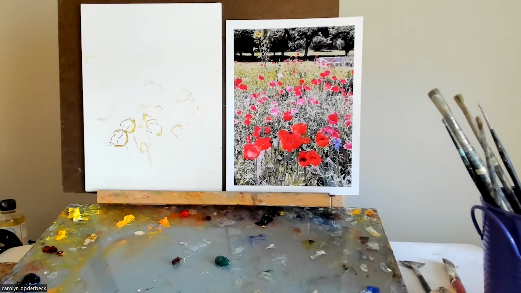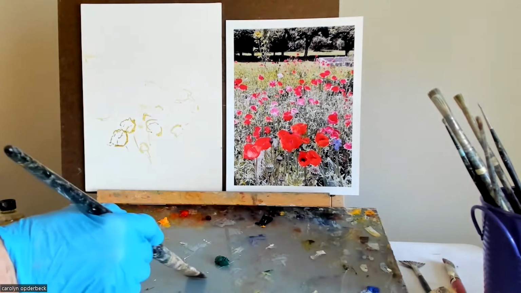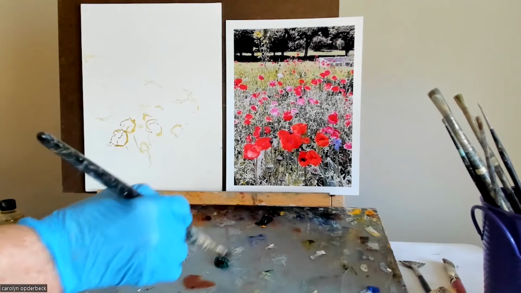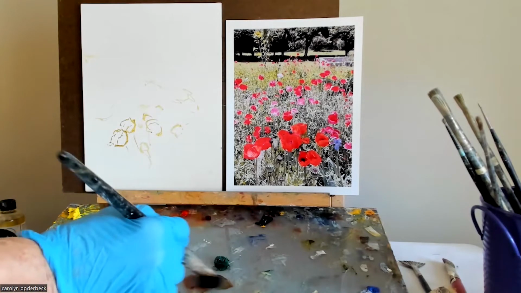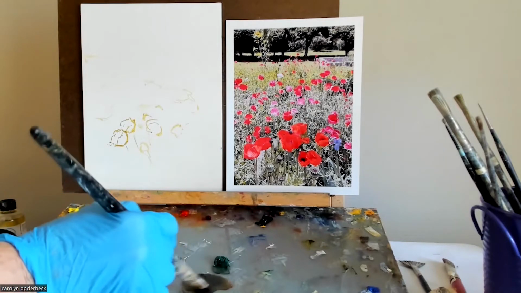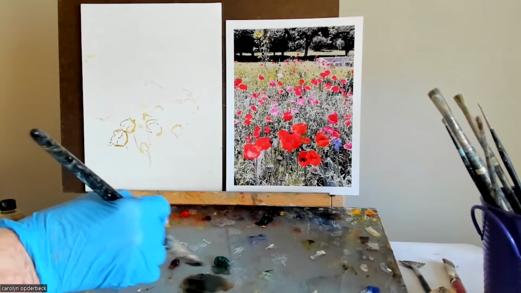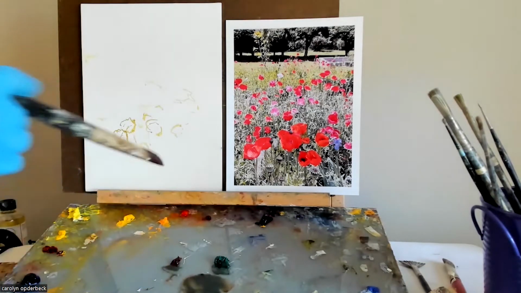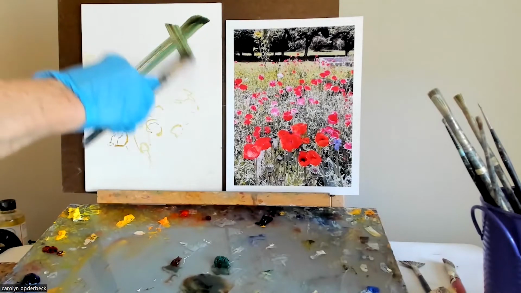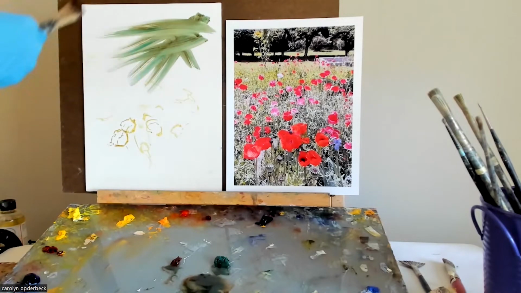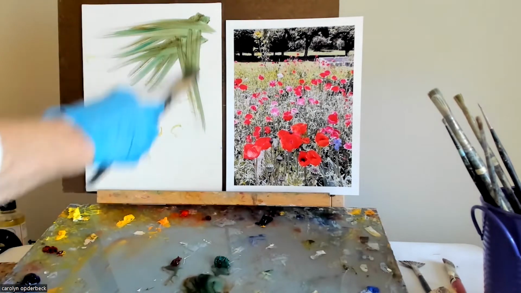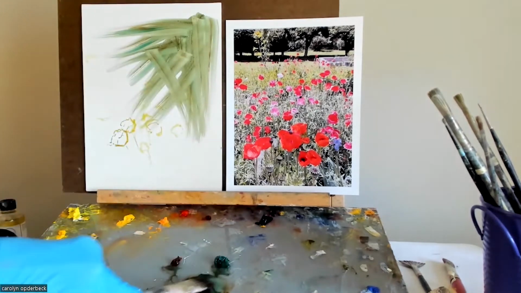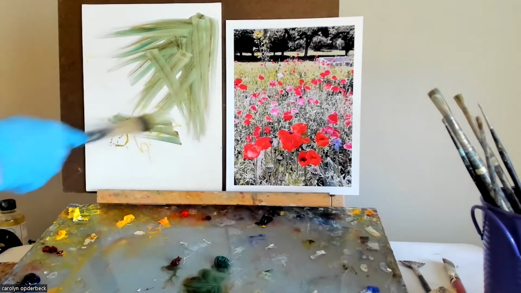So I'm taking some of my Gamsol and making a puddle on the palette. And I'm going to take those two colors and bring them into that fluid and make it very, very fluid, really, but still have enough color in it that it will work on the canvas. So now I'm taking it, and this is what I'm doing. Random, I'm not planning it. I don't want great big, I don't want very small strokes. I want it covered.